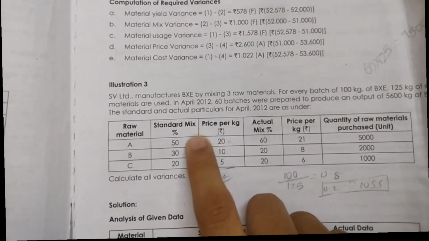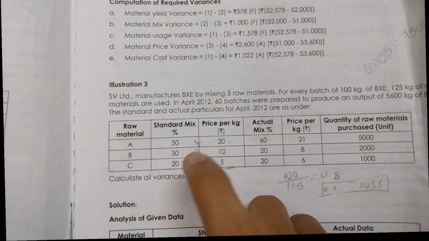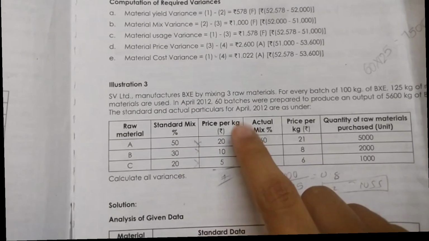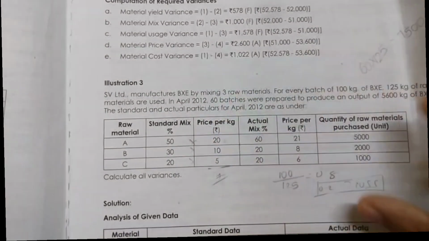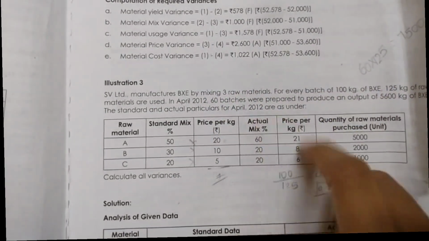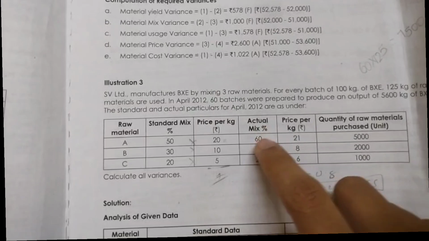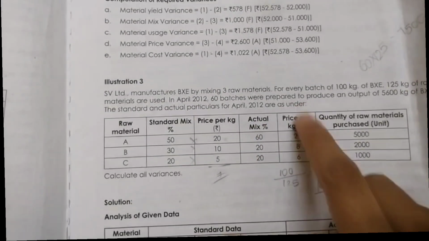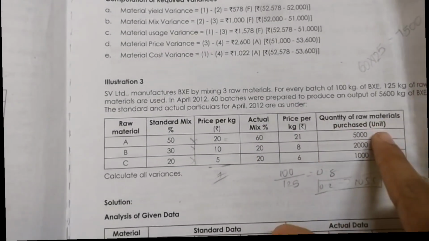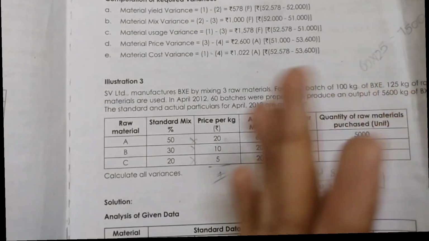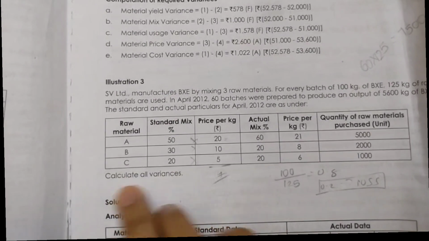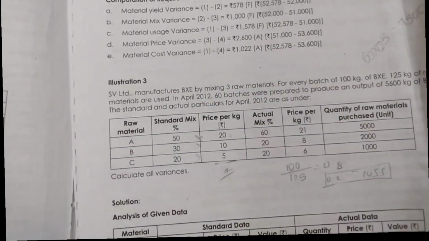So standard mix they have given us 50%, 30%, 20%, and price per kg, that is, the standard price has been given to us. Actual data is also given to us, that is 60%, 20%, and its actual price has also been given. Quantity of raw material purchased 5000, 2000, 1000. They have asked us to compute all variances. Let's see how it is being solved.